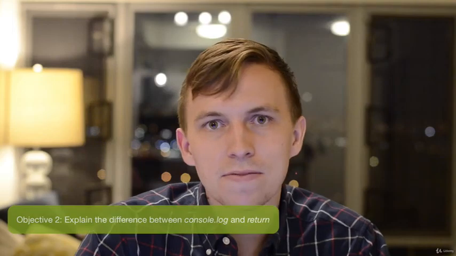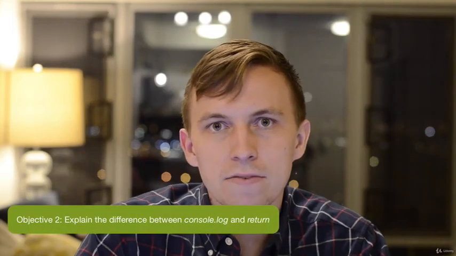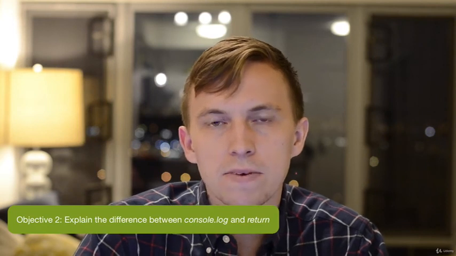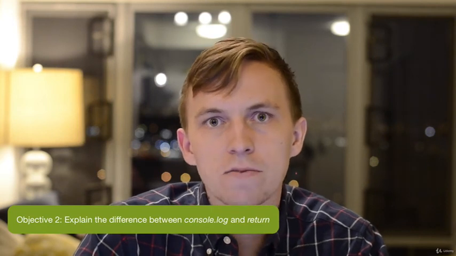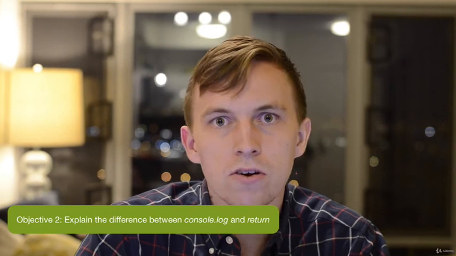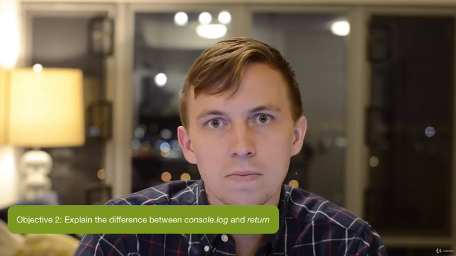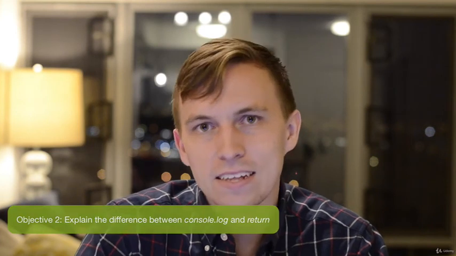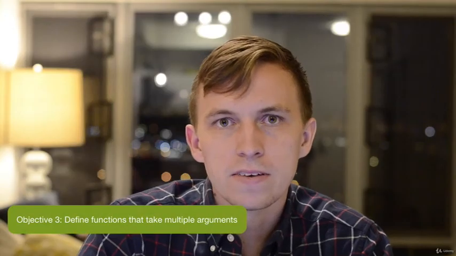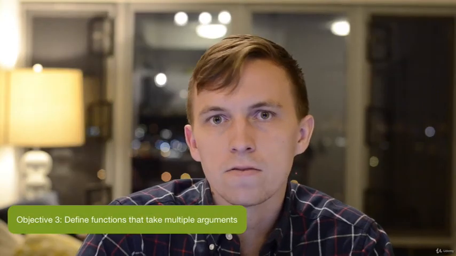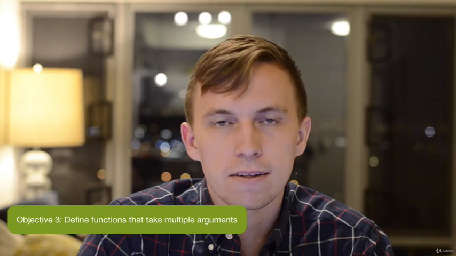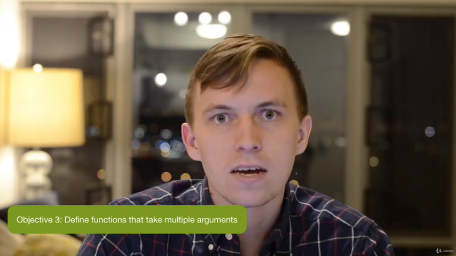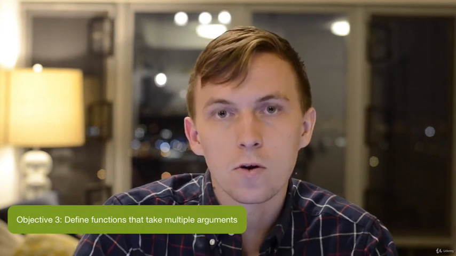The next objective is a little bit more bite-sized. I'd like for you to be able to explain the difference between console.logging something and returning something. So return is a special word. It's a keyword in JavaScript that does something special that you'll see in the next unit. So the last objective is that I'd like you to be able to define your own functions, whether they're function declarations or function expressions. I want you to define functions that can take multiple arguments.